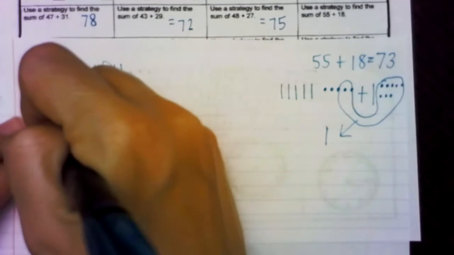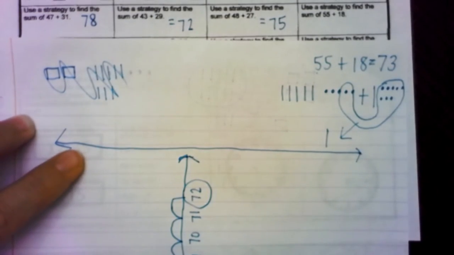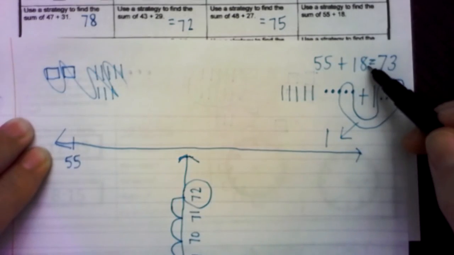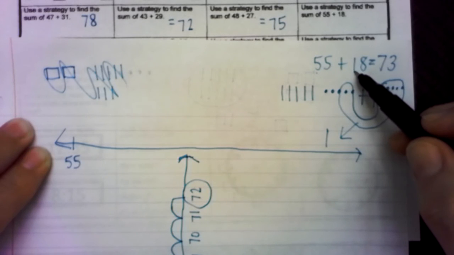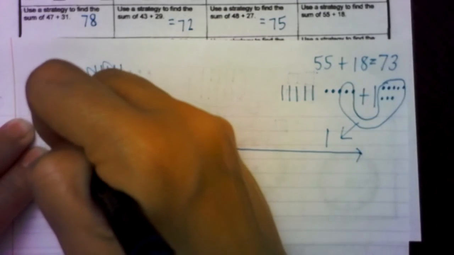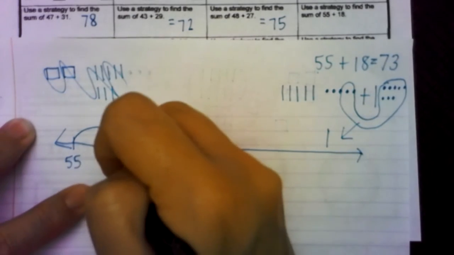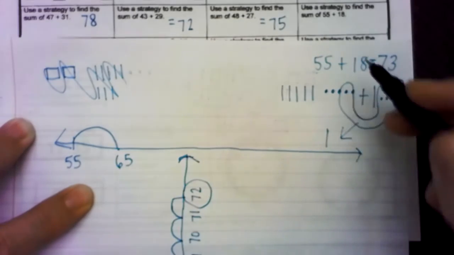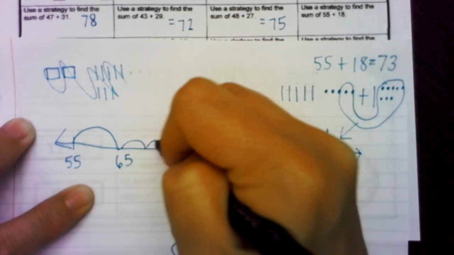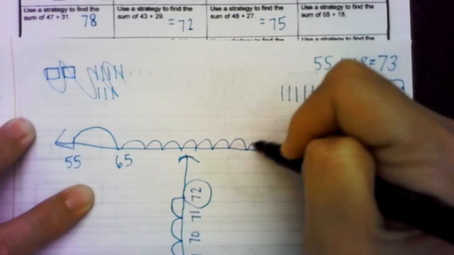Let's see, I'm going to make my number line start here and go this way. Okay, so I'm starting at 55. I need to go up 1 10 because there's 1 10 and 8 ones in 18. So if I jump up 1 10, that takes me from 55 to 65. Now I need to go up those 8 ones. Okay, here we go. 1, 2, 3, 4, 5, 6, 7, 8.